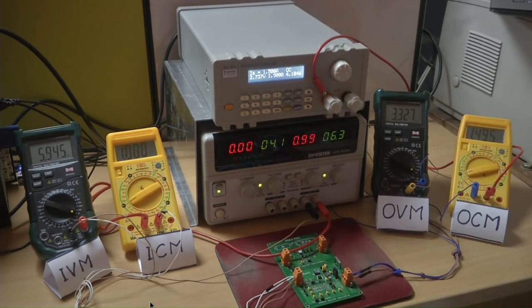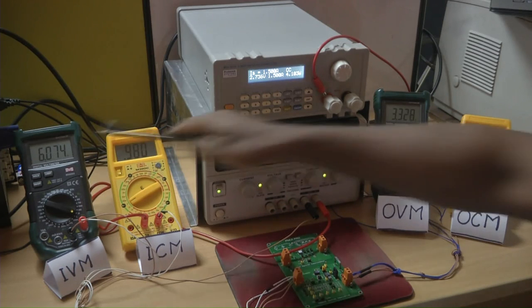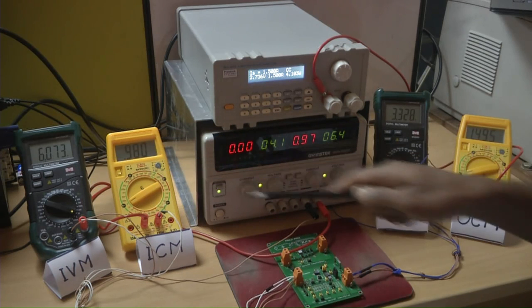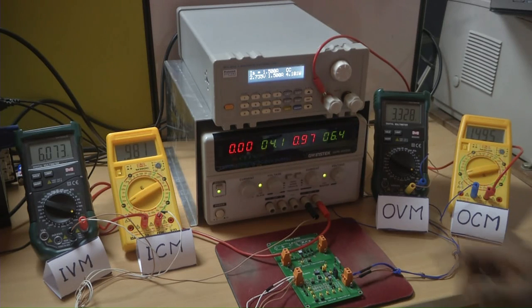Okay, so this is a snapshot of 3.3 volts and the output load current which has been set to 1.5 amperes. Now what you do, you have a set of readings because you have done a sweep against different load currents. Now you go and change the input voltage from 6 to 12 and repeat the whole experiment.